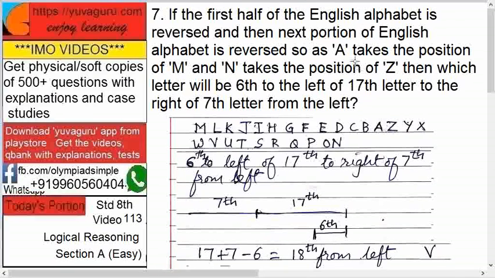Now, what do we want? Here we want the 6th to the left of the 17th to the right of the 7th from the left. These words are confusing. Always start from the right hand side. So 7th from the right. First put the 7th from the right. Then 17th to the right means the 17th again to the right of this. So 17 over here, then 6th to the left.